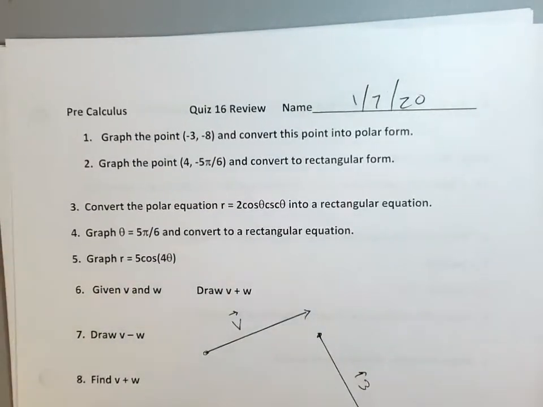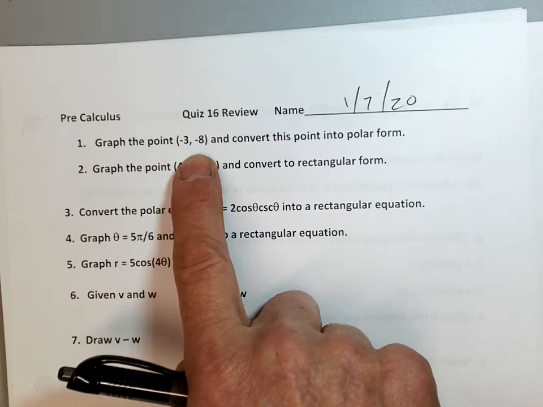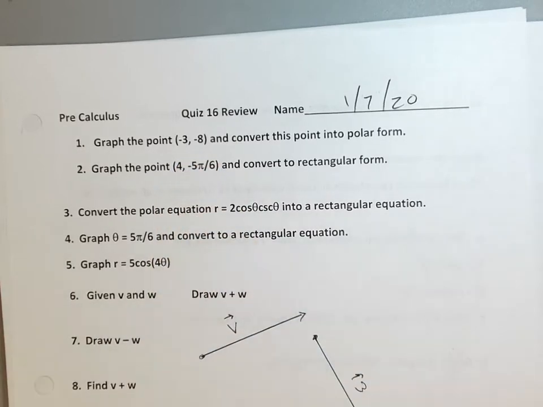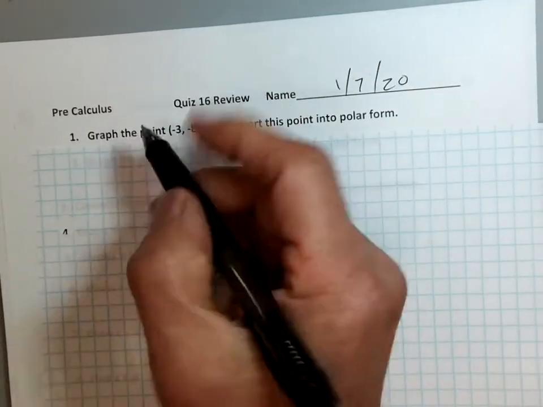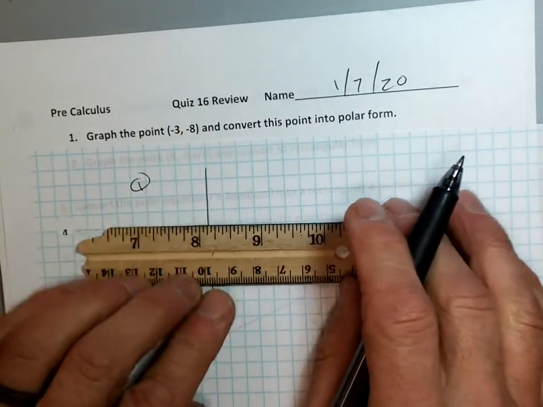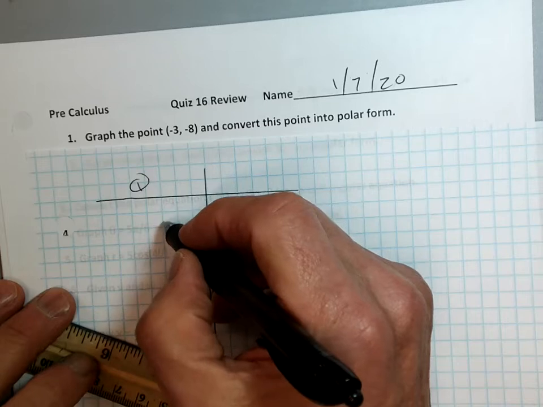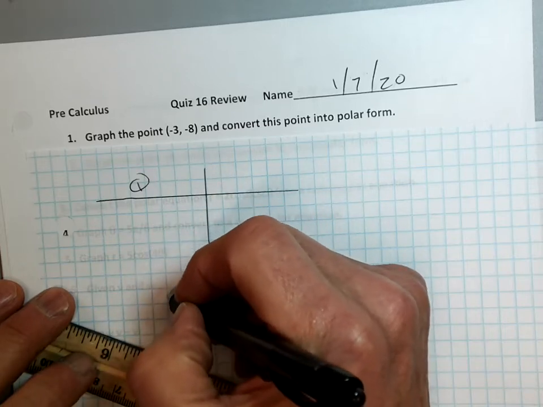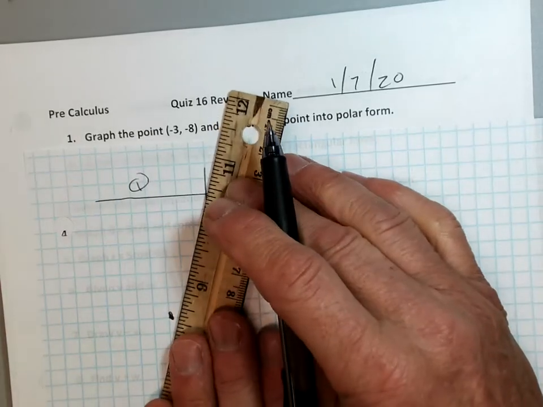1/7/2020. Okay, so number one, graph the point -3, -8, and convert this point into polar form. So I'm going to get out my graph paper. As I do this, it should be easy. We did one like this on the warm-up. So I take my point, and it's going to be at -3, 1, 2, 3, 4, 5, 6, 7, 8. And I'm going to draw it in, okay?